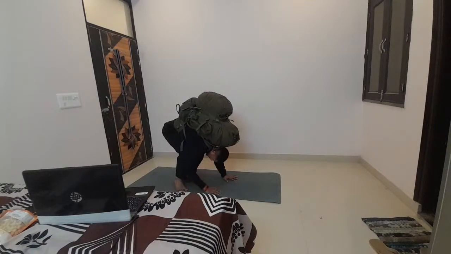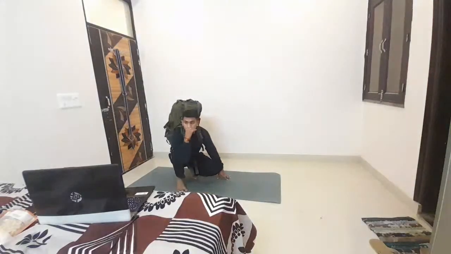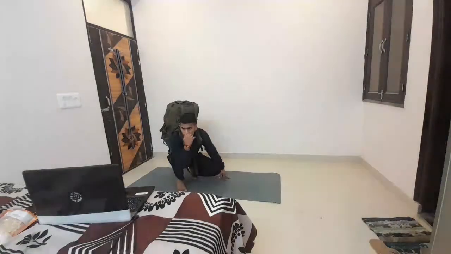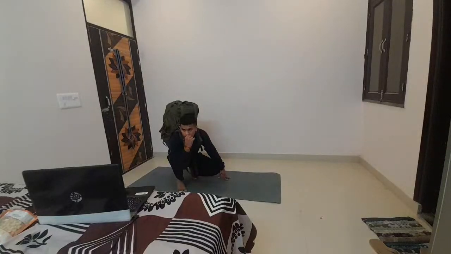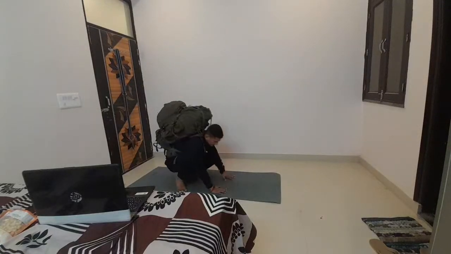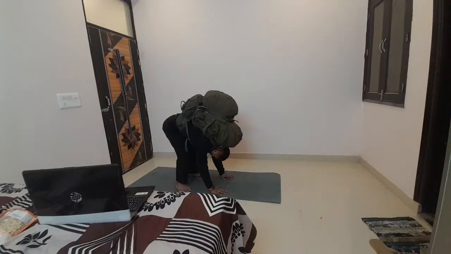Okay, so this is what it is teaching us to do. Shift your weight forward, lifting the other leg off the ground. So this is the way that it is teaching us to do.